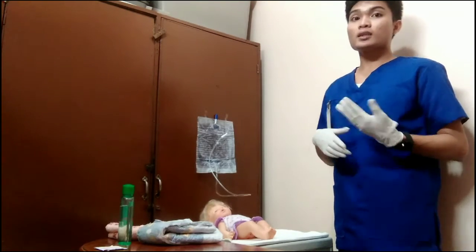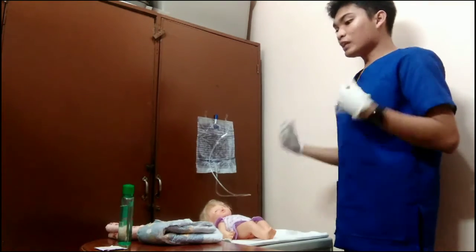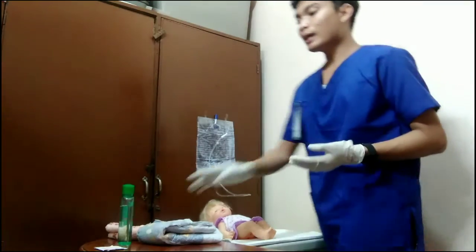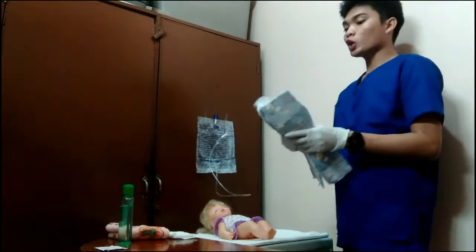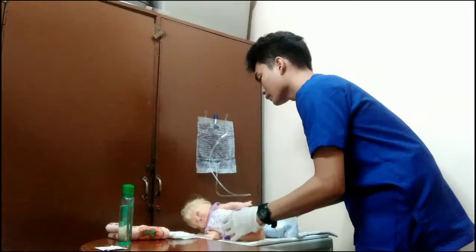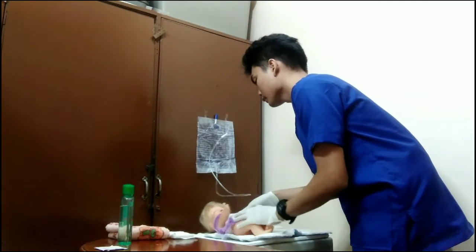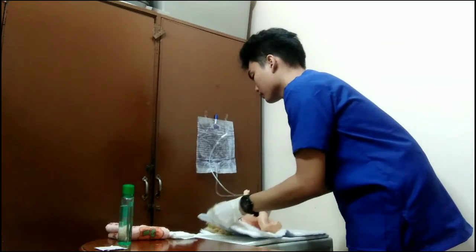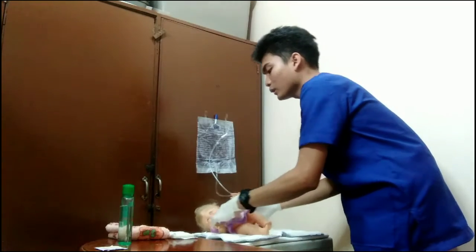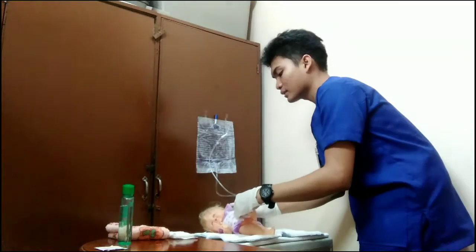But first we will be putting a linen under the client, an absorbent linen under the client. And then we will be assisting the client in a left lateral position with her knees actively flexed.